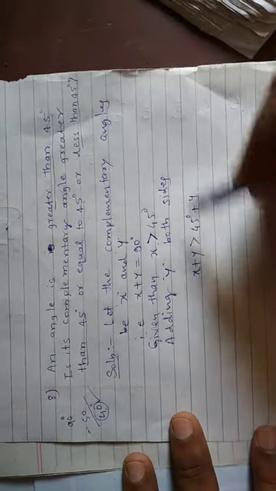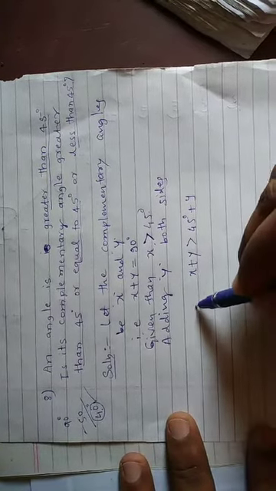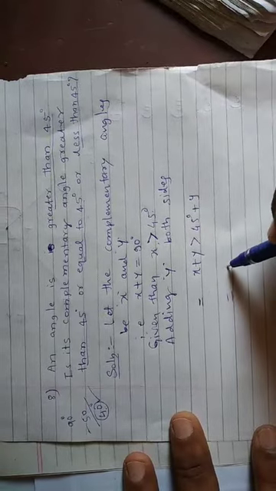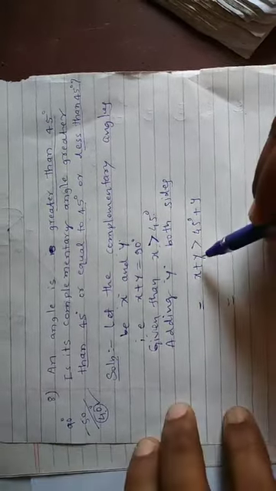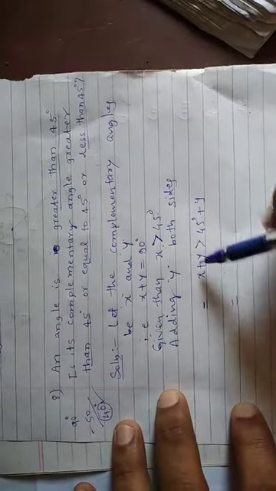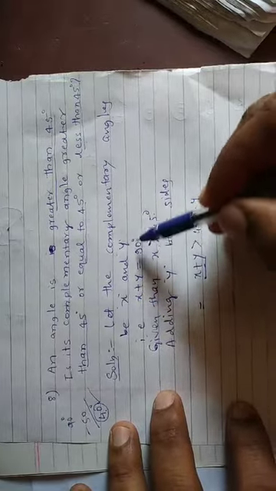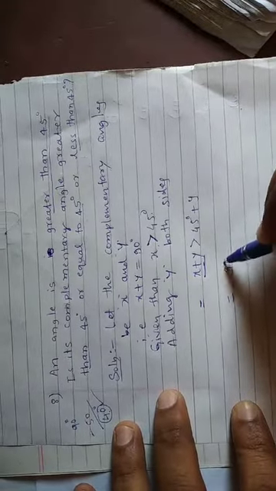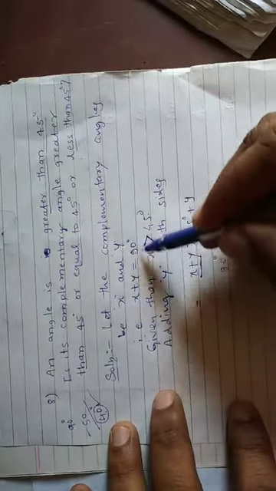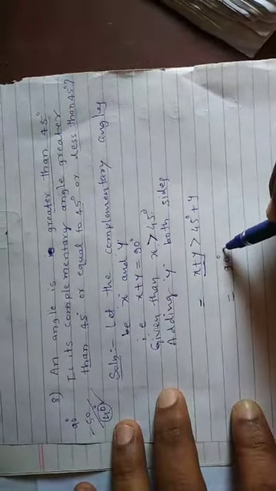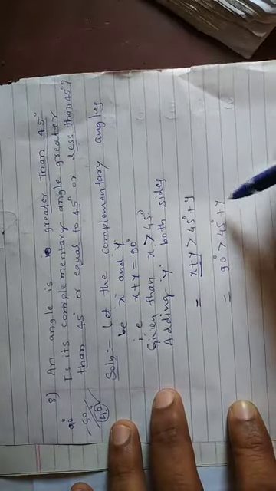Next, see, students, here put an equal sign here. Next, see, x plus y means how much it is, students? X plus y means 90 degree. Both are same here. And this greater sign, write as it is, 45 degree plus y.